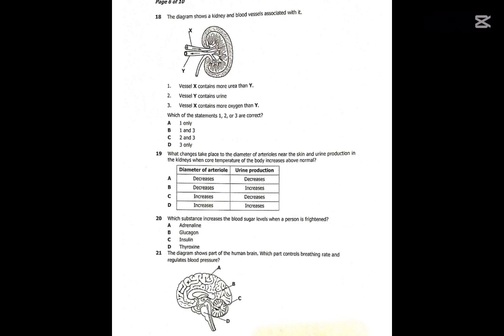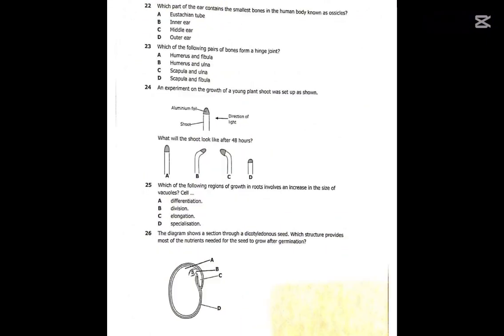20. Answer A. Explanation. Adrenaline is the fight or flight hormone that triggers the release of glucose into the blood for immediate energy. 21. Answer D. Explanation. Label D points to the medulla oblongata, which controls vital involuntary functions like breathing and blood pressure. 22. Answer C. Explanation. The middle ear contains the 3 smallest bones in the body, the malleus, incus, and stapes, collectively known as the ossicles.